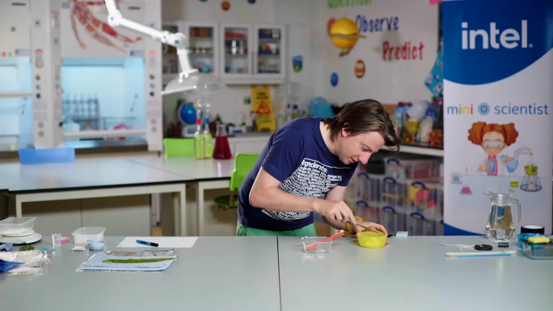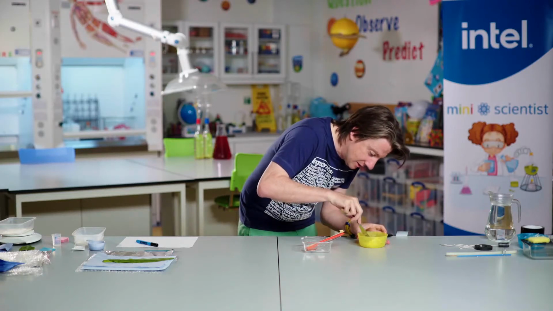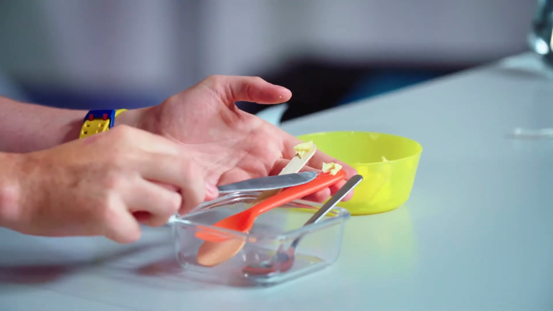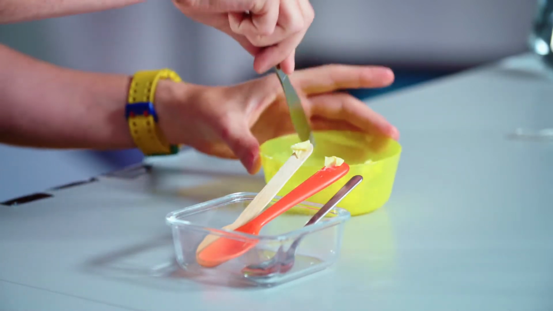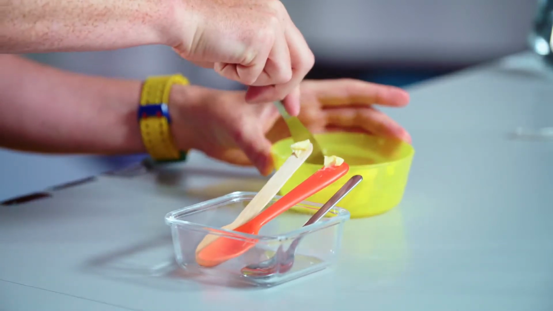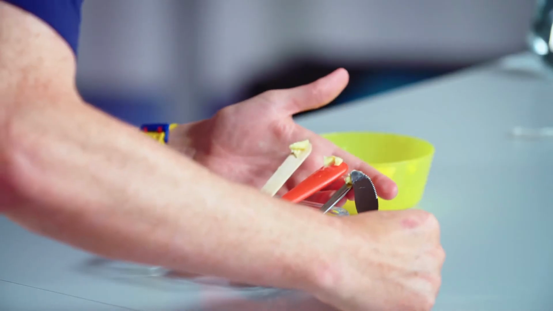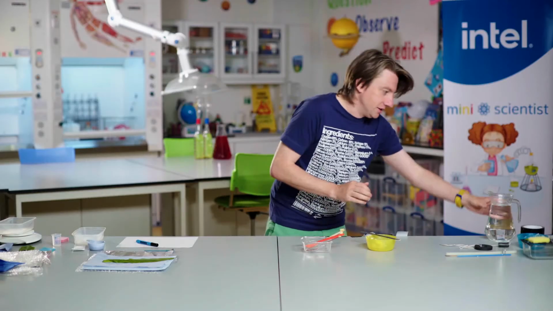I'm going to take a piece of butter, which should be about the same size because we want to keep things consistent. Okay, there we go, butter. I'm going to take a little bit off to make sure it's the same size, same amount. Very good. And then I'm going to take another smidge of butter and put it on my metal spoon.